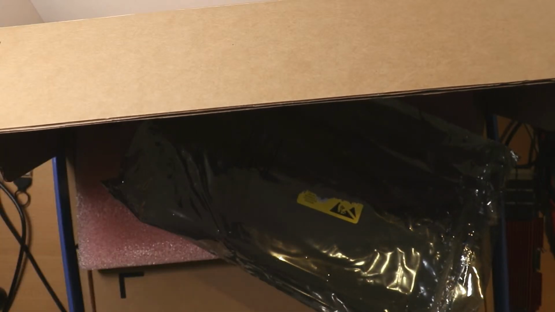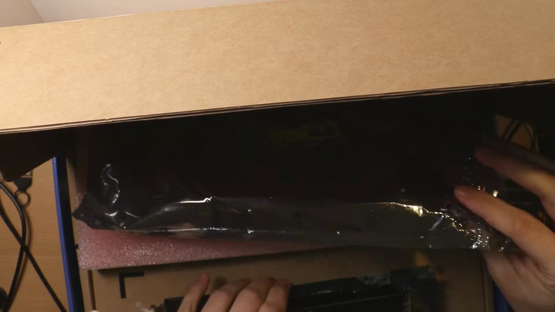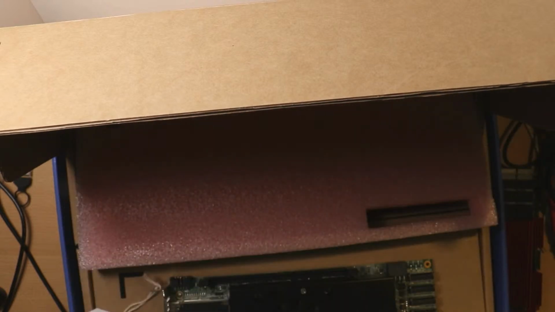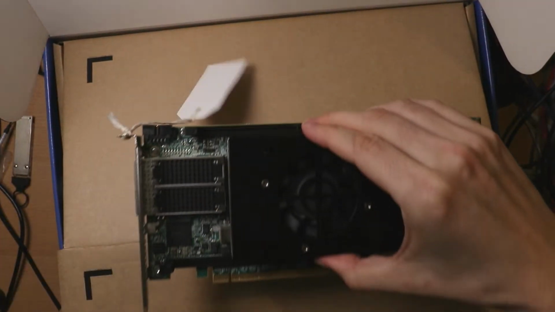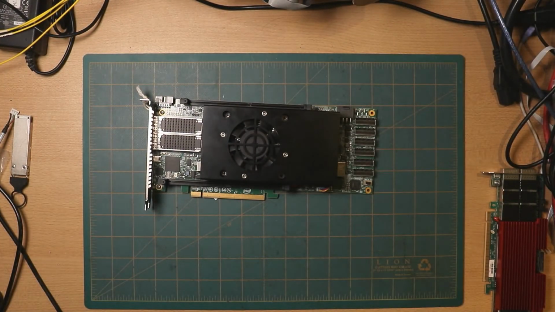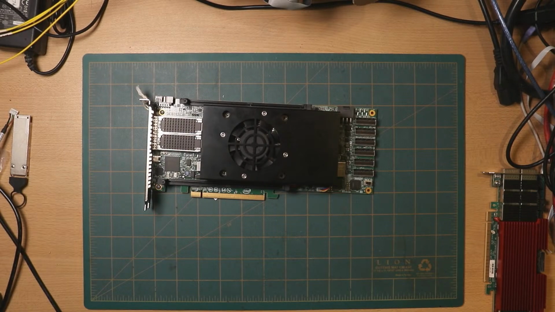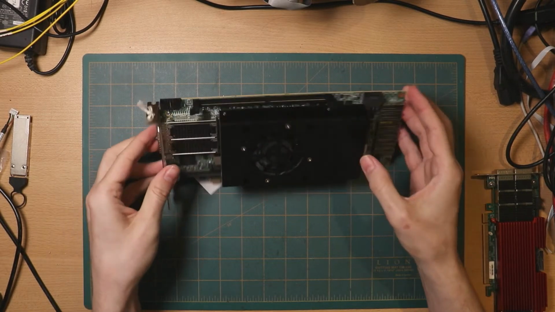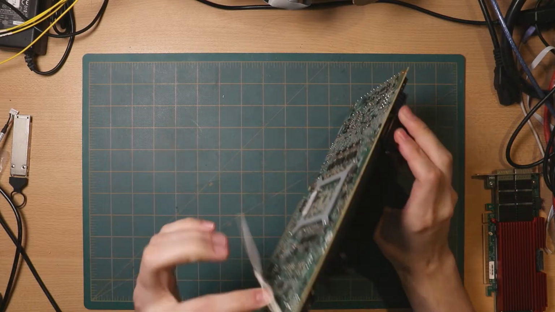Sorry if that's a little loud. These bags are not the quietest. Maybe get rid of that with as few crinkles as possible. All right, so there is the Stratix 10 DX FPGA development board. Let me get this box out of the way. All right. So, what do we have here?